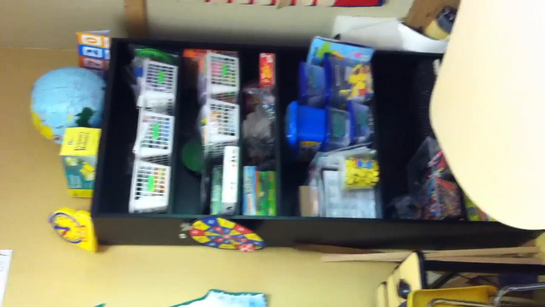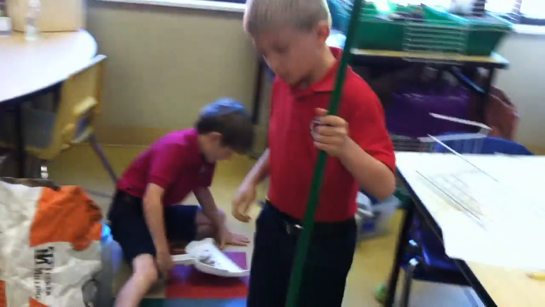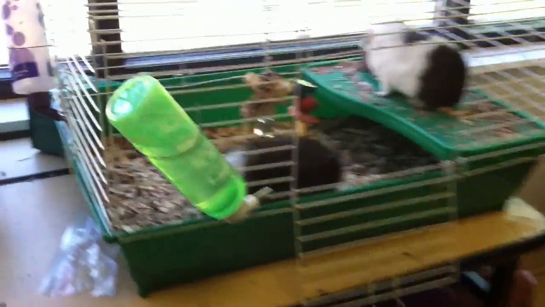On the back corner of the room, we have our center activities and resources. This is the resource table that we meet at for small group. Here we have 2 young gentlemen being responsible and cleaning up the guinea pig cage. Say hi. They're very responsible. They take care of the guinea pigs themselves. They are responsible for feeding them and making sure their cage is cleaned, that they have enough food and water.